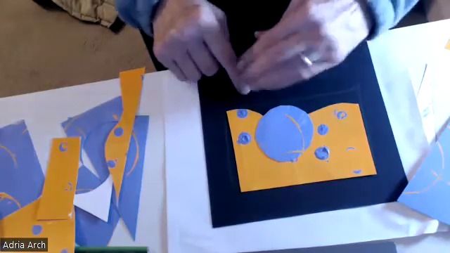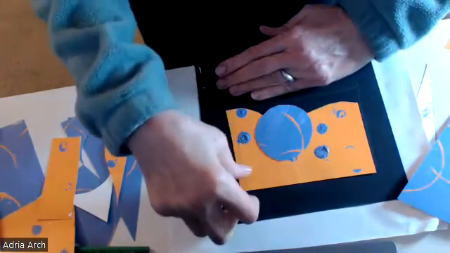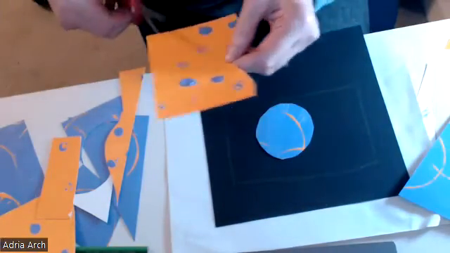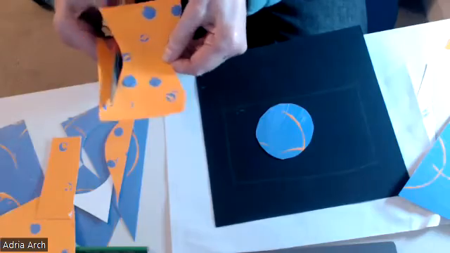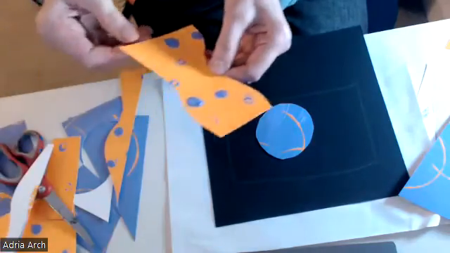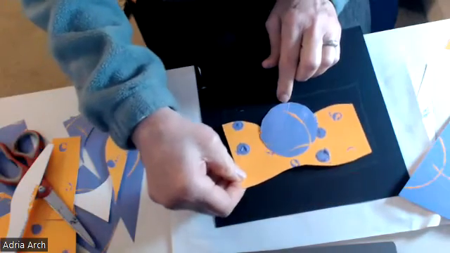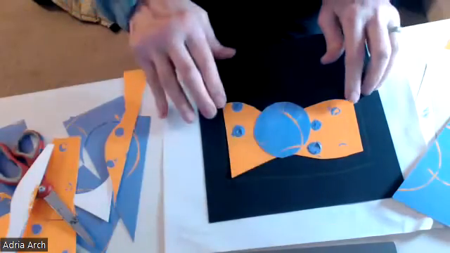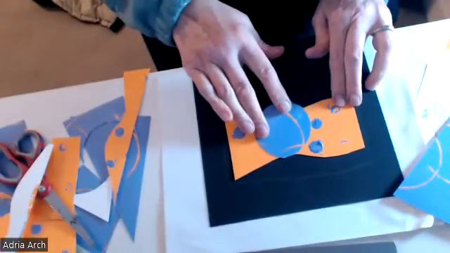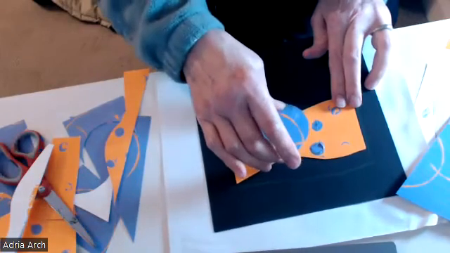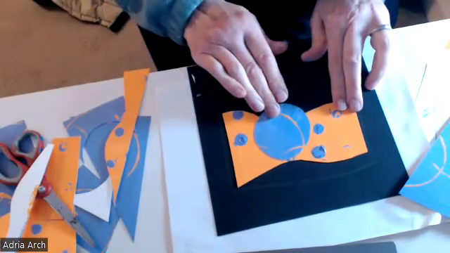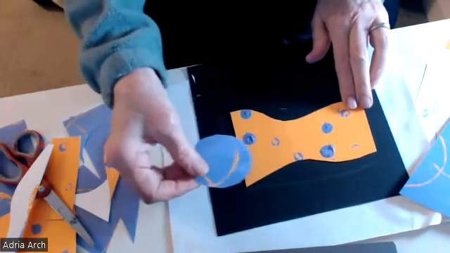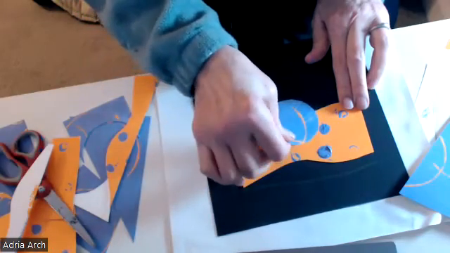There's just a little bit of black showing. Do we need more up here? Maybe we do. So, there is really an unlimited possibility of ideas here for interesting composition, right? It just goes on and on and on. What would that be like? So what we're doing here is we're just playing. We are not gluing anything down. We're just having fun, trying things out.